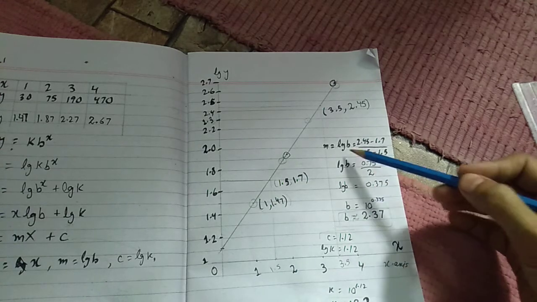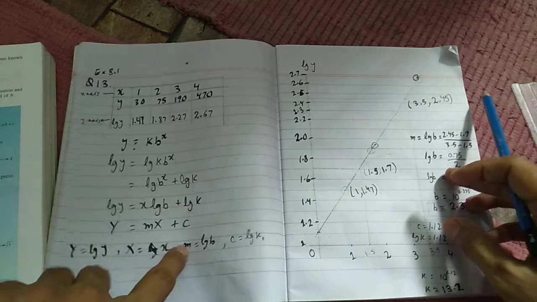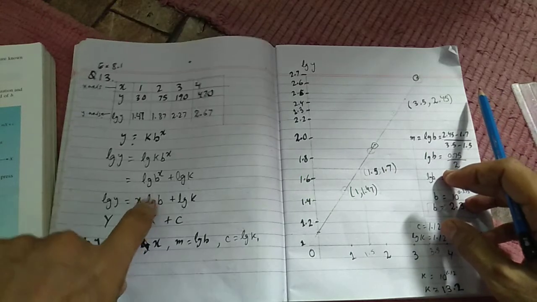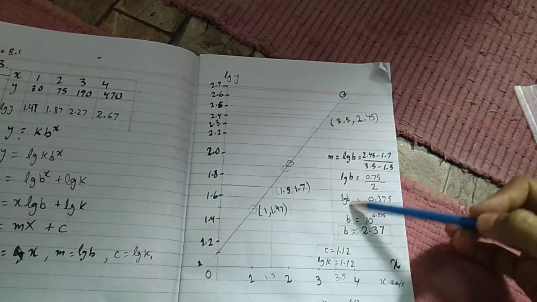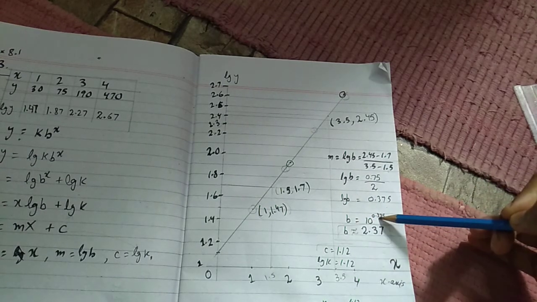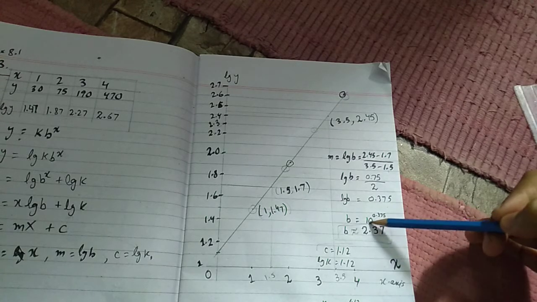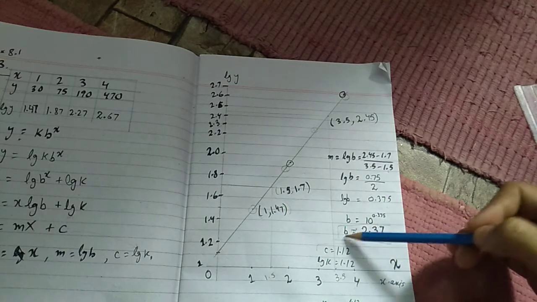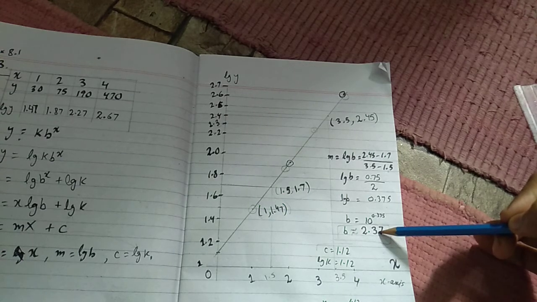So m is equal to log b. We use the calculator to find the value of log b. We can find the anti-log, 10 power of 0.375, so b is approximately equal to 2.37.